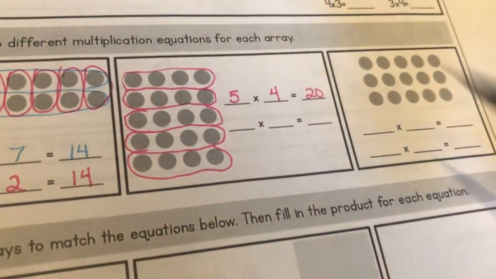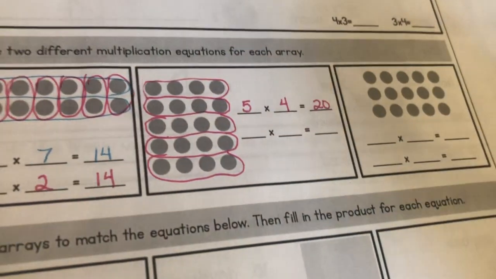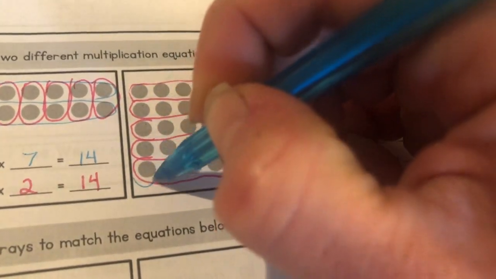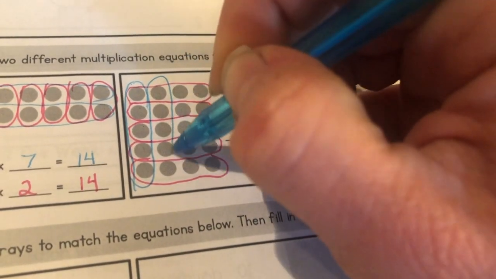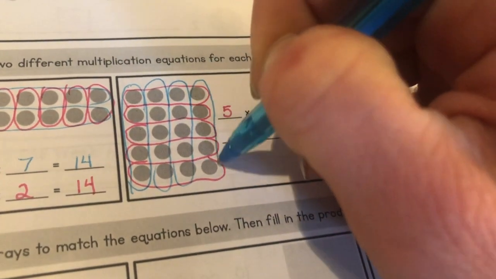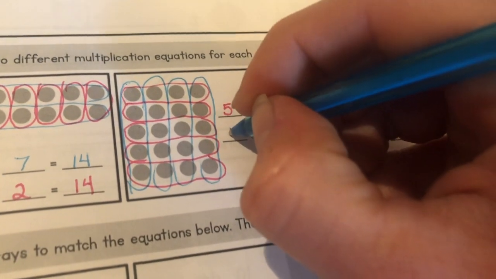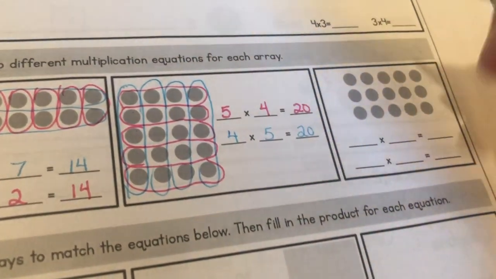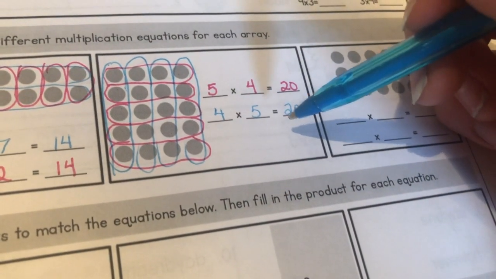But I also have, I'm going to switch colors here so that you can really see it, groups of 5. 1, 2, 3, 4, 5. So if I group them this way, I have groups of 5. 1, 2, 3, 4 groups of 5. 4 groups of 5 is also 20. So I've written it 2 different ways, but the product is the same.